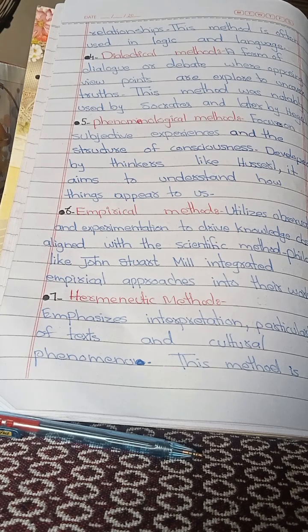In analytical philosophy, philosophers use the analytical method to uncover truths of the world, reality that are covered with linguistic ambiguity. Next, dialectical method, a form of dialogue or debate where opposing viewpoints are explored to uncover truths. This method was notably used by Socrates and later by Hegel.